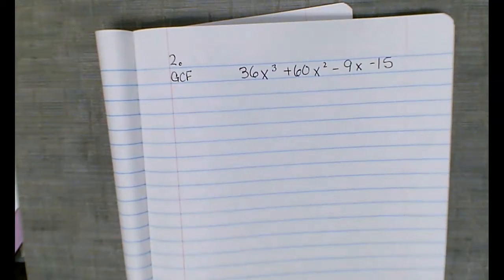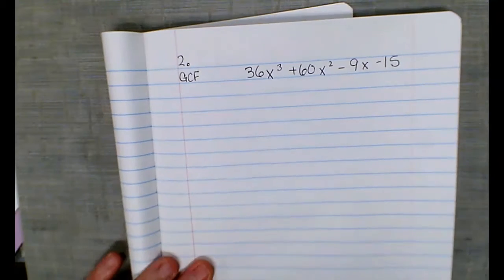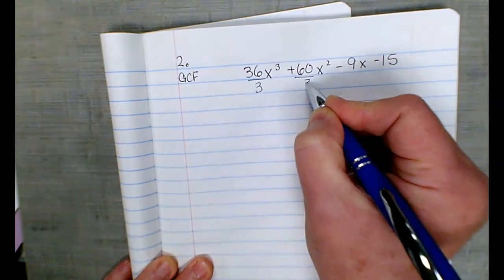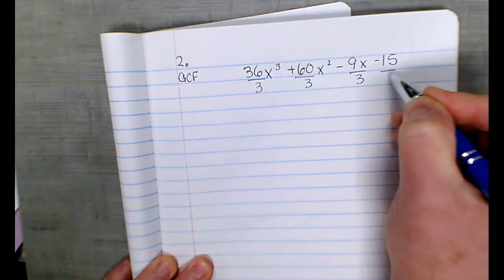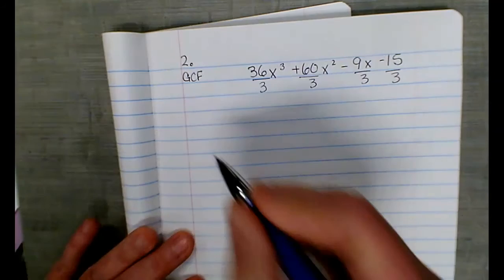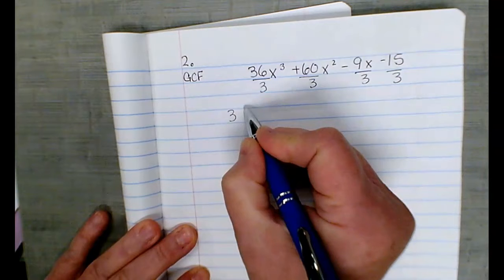Does this have a GCF? And what is that GCF? And so I'm going to factor out a 3. The 3 that I factor out does not disappear. It goes out in front.